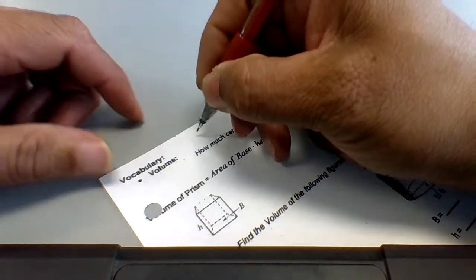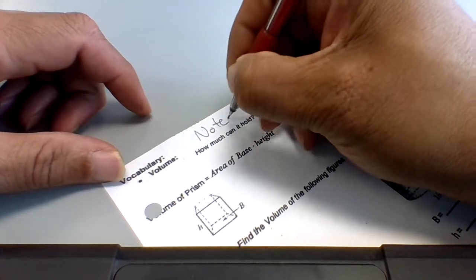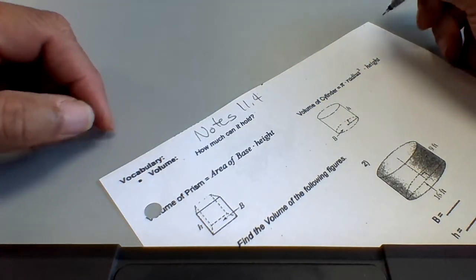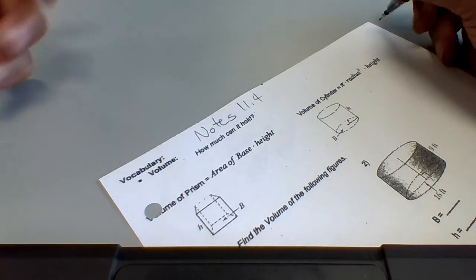Hello, this is the notes for 11.4. Volume, how much can it hold?